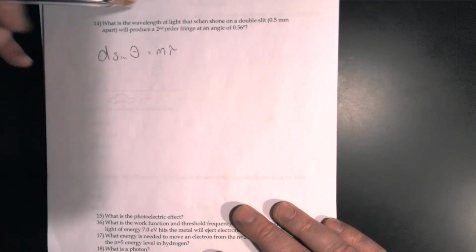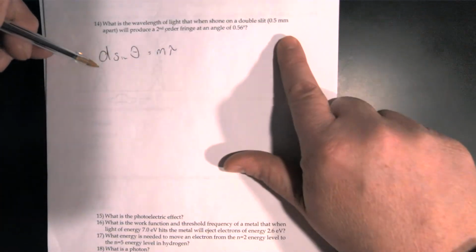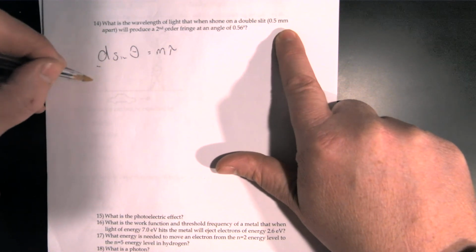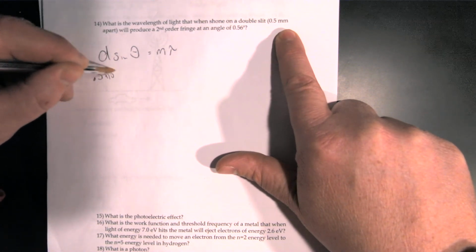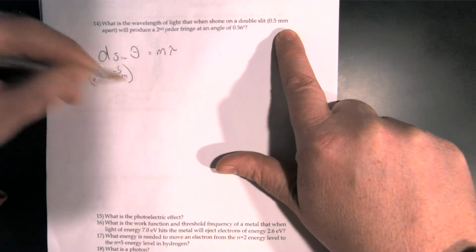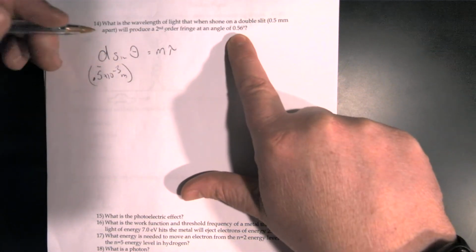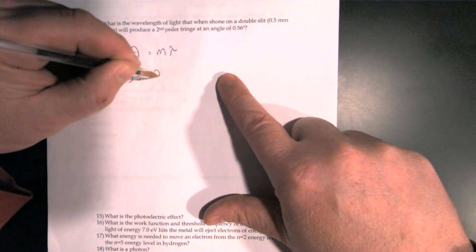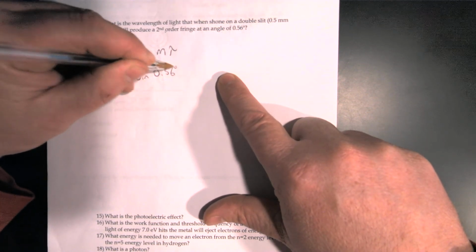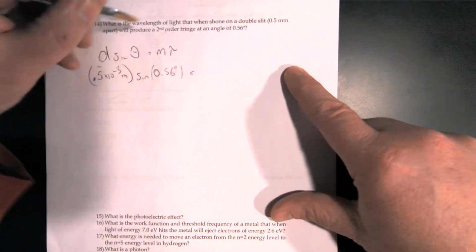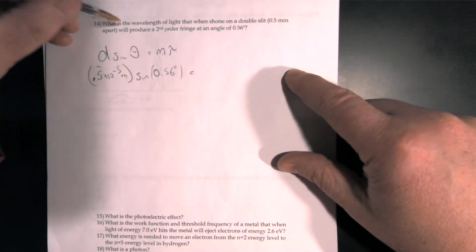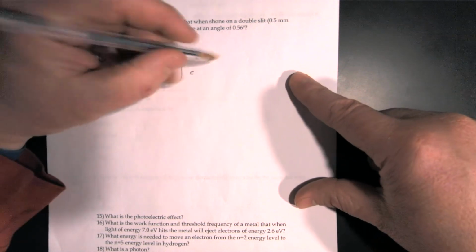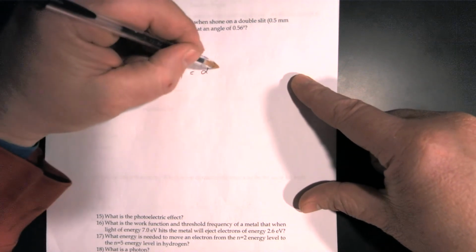So if I want to do this, we're looking at d. D is the distance between the slits, so that's going to be your 0.5 millimeters. So I've got to change this to meters, though. So I've got 0.5 times 10 to the negative 3rd meters is my d. Okay, and I've got an angle of 0.56. So I'm going to go to the sine of 0.56 degrees, and that's going to equal m times lambda. Because it wants the second order fringe, that is my m. So 2, and I'm looking for lambda.